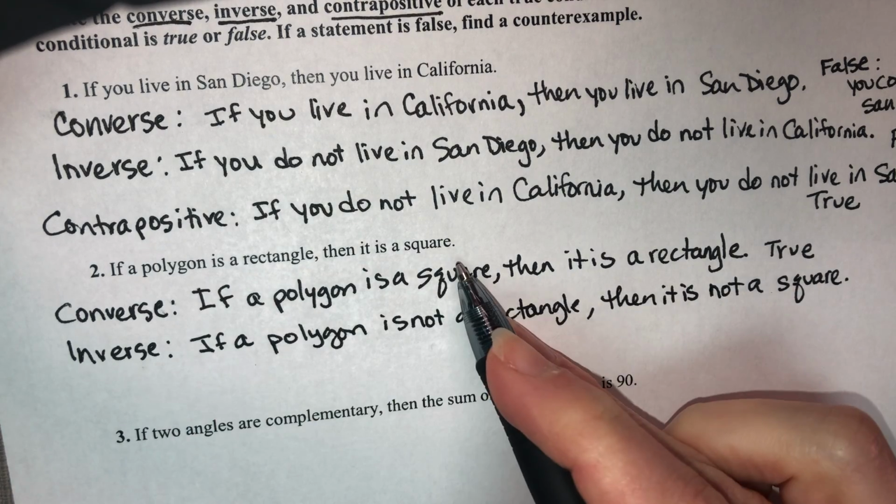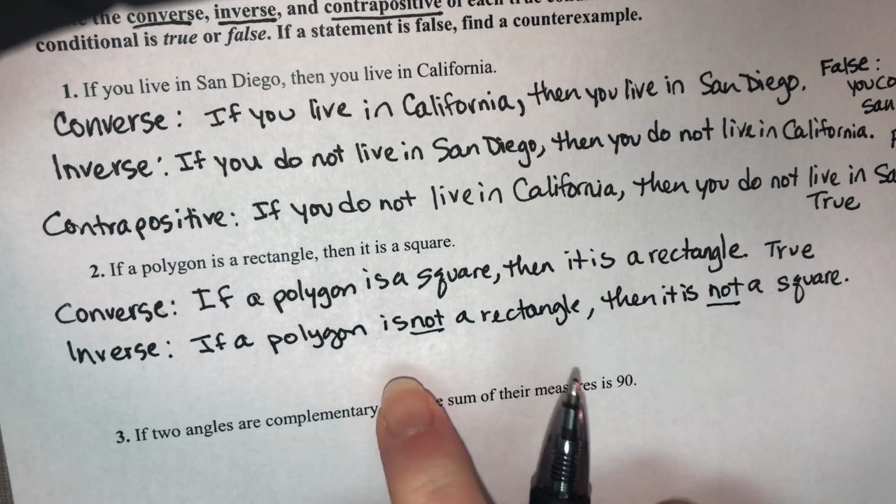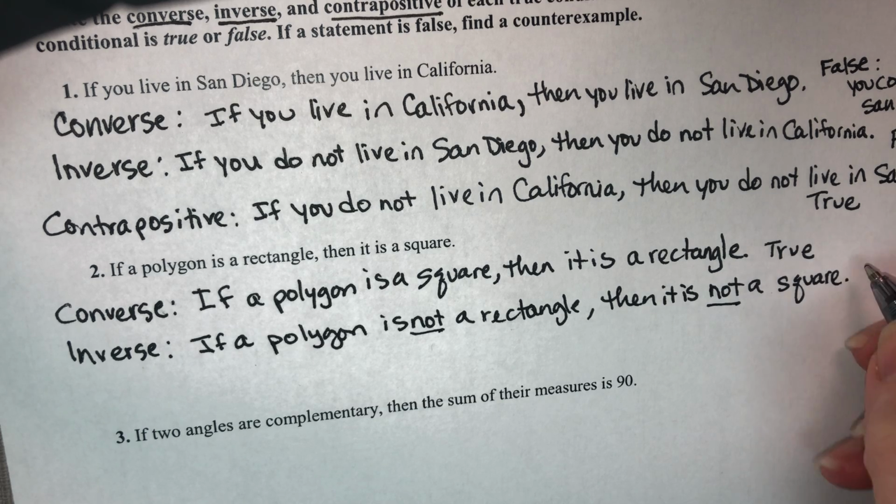So this is the exact same statement that we had to start, but we've added the word not twice, once in the hypothesis, once in the conclusion. And if it's not a rectangle, then it's not a square. That is a true statement.